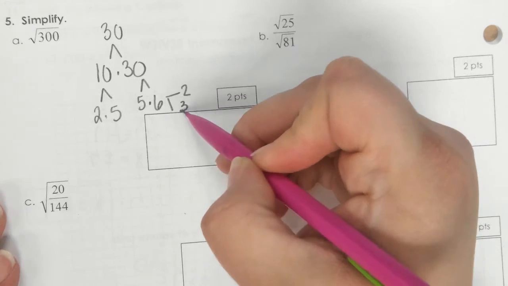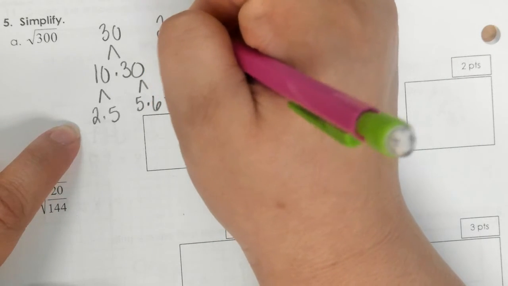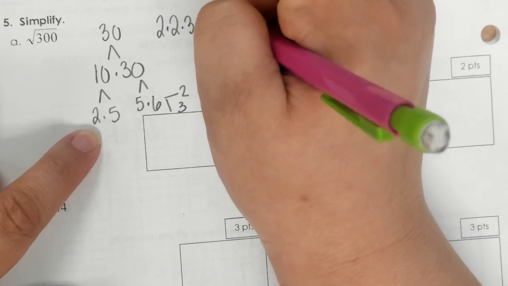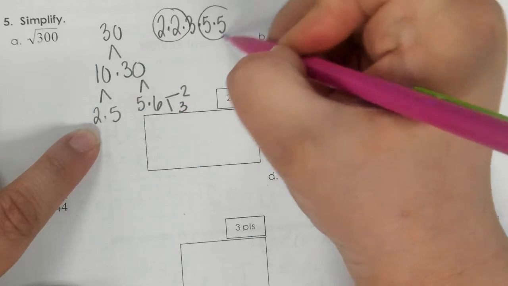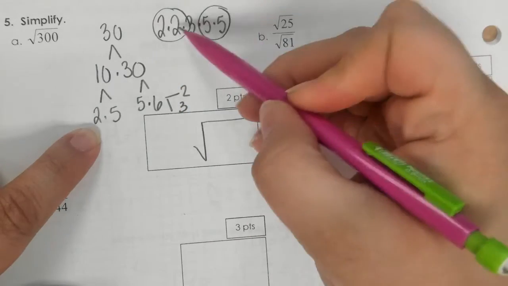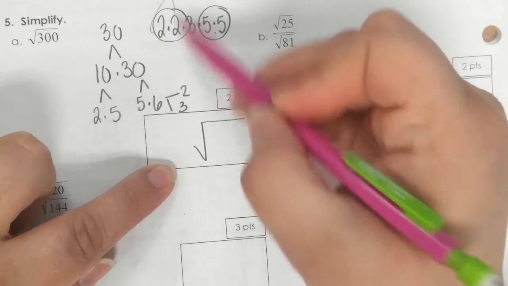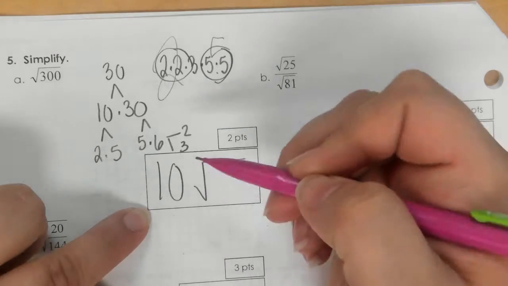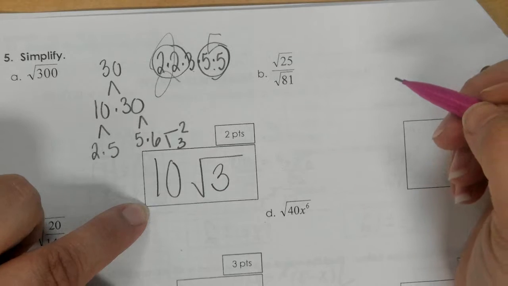So we look at the end of our branches, and we have 2 2s, a 3, and 2 5s. So this would give us a pair of 2s and a pair of 5s. Our pairs go on the outside of the radical. We take 1 2 from here, 1 5 from here, and we multiply those together. The leftover 3 goes on the inside of the radical.